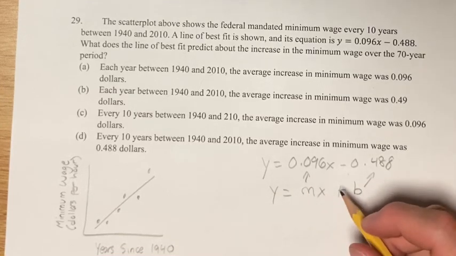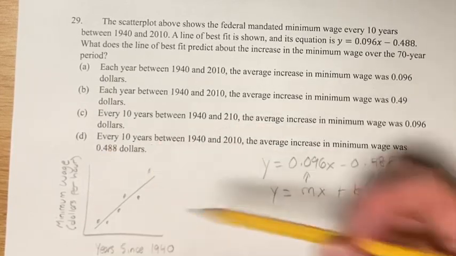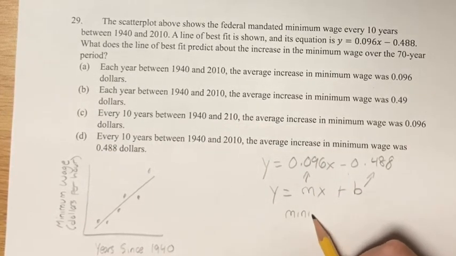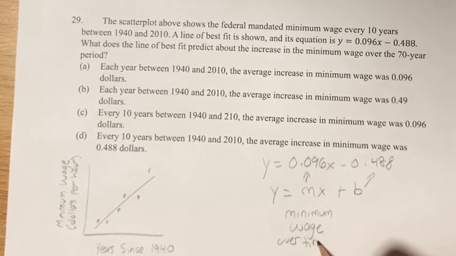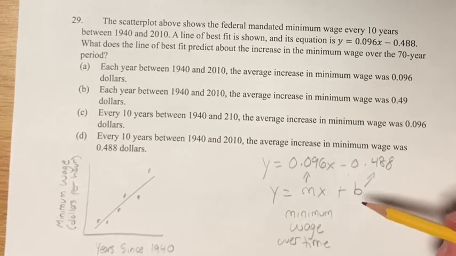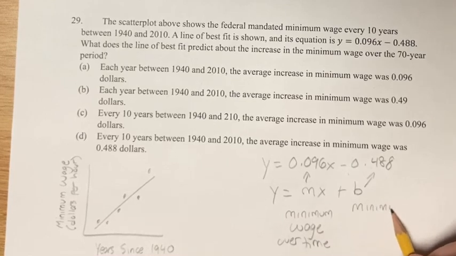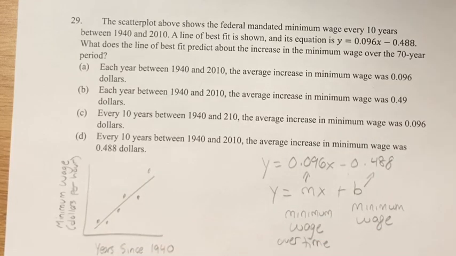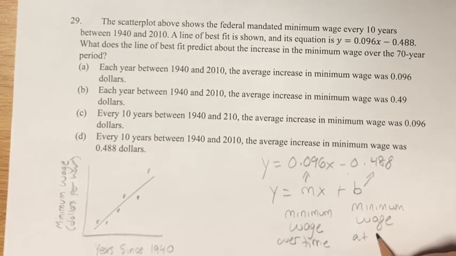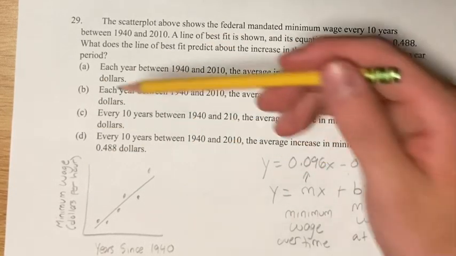Well, m is the rate of change of y over x. So that's going to be the minimum wage over time. And b is the value of y when x is equal to 0. So it's the minimum wage at time equal to 0. And so in this problem, we have 4 answers.